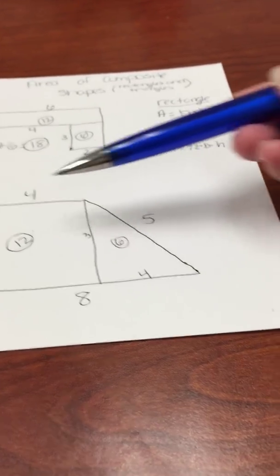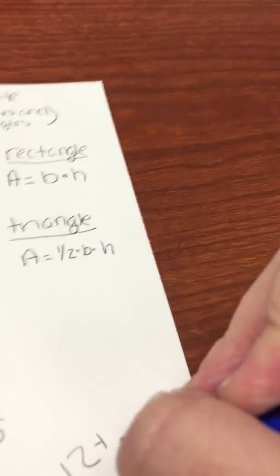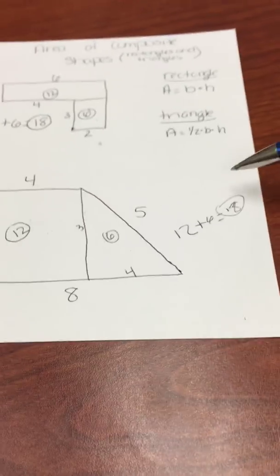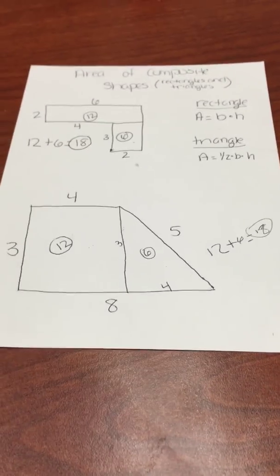Now we combine our two separate areas. 12 plus 6 equals 18. So we have our final area being 18 for that composite shape.